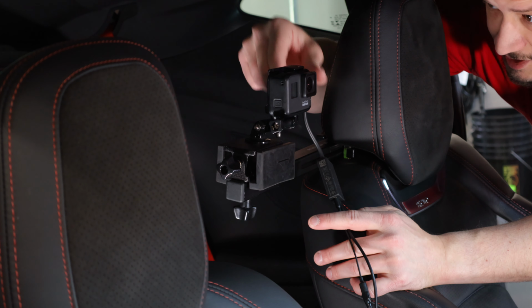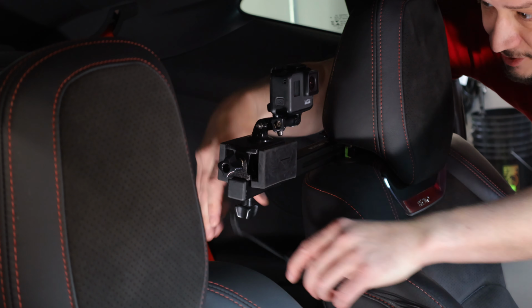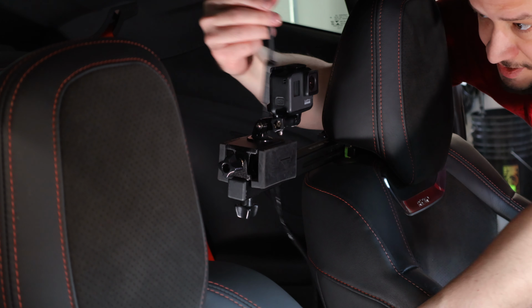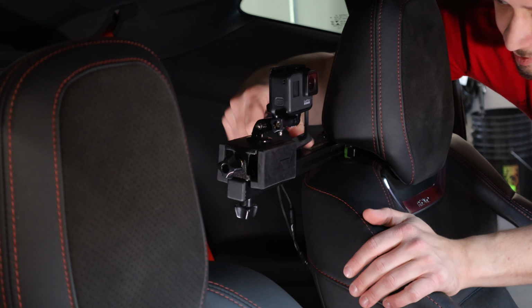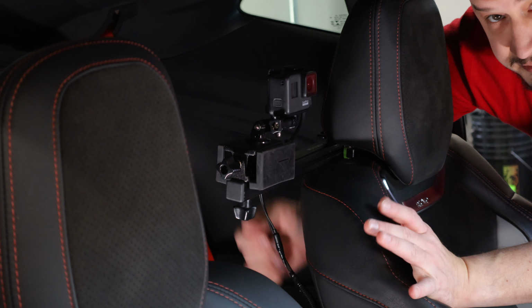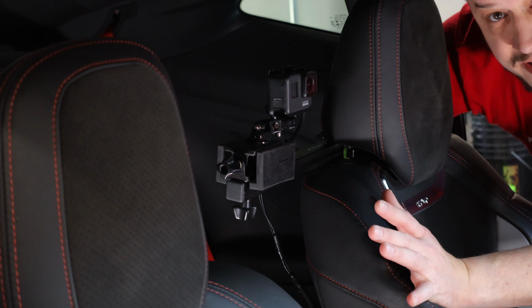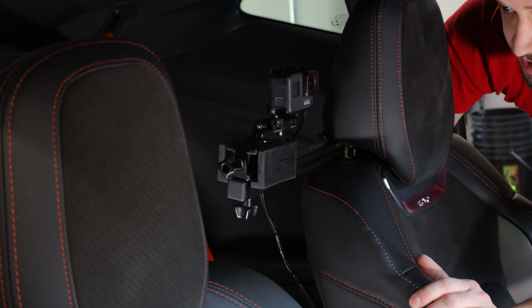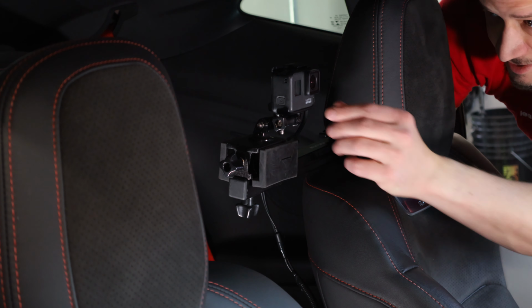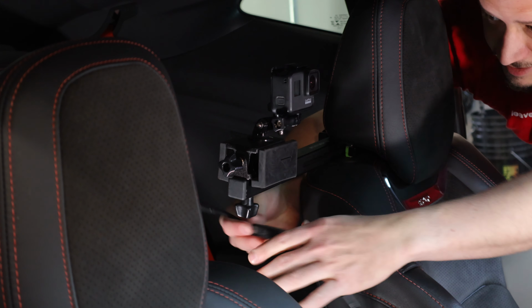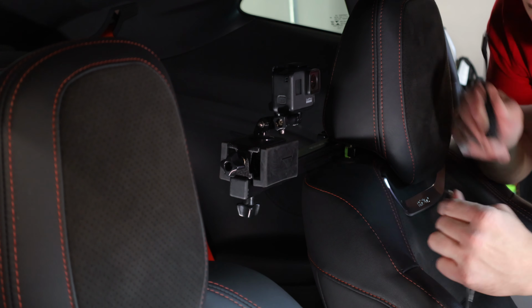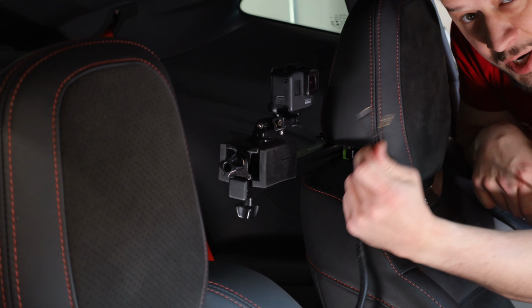Now, I typically route this behind the headrest bar. That way it is not interfering with anything that I'm doing while I'm driving. Your mileage may vary depending on the vehicle that you're in, but that is pretty typical of what I do. Next, I'll show you how I routed the audio and power.